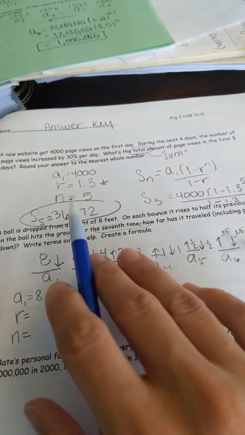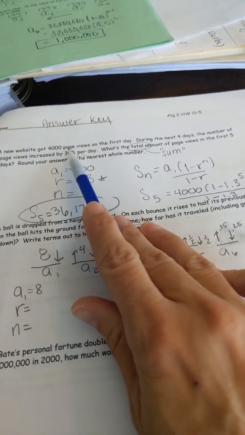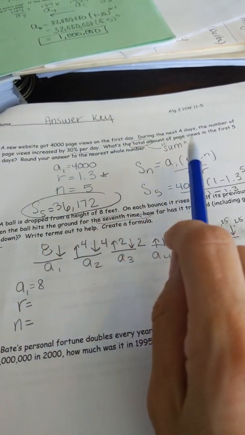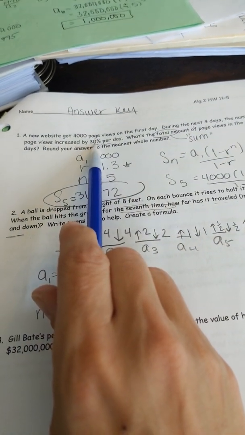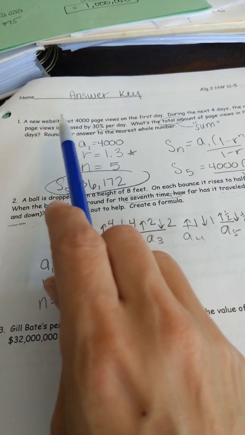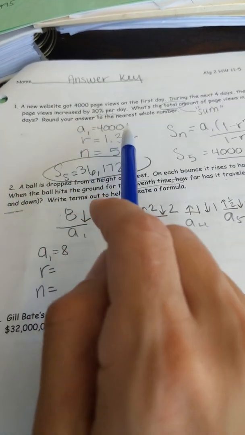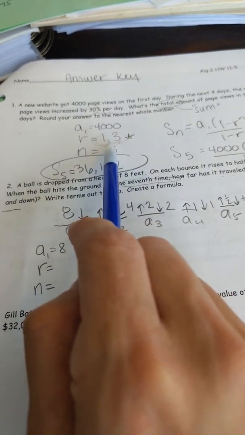Okay. The first one's really straightforward, right? We got A1, 4,000. During the next 4 days, it increases by 30%. That means this is a geometric sequence where we're multiplying the previous term by 1.3. That shows an increase of 30%. So that might be a little tricky.